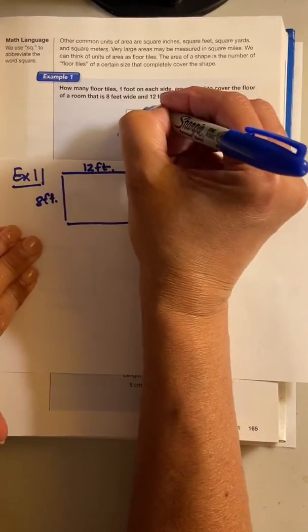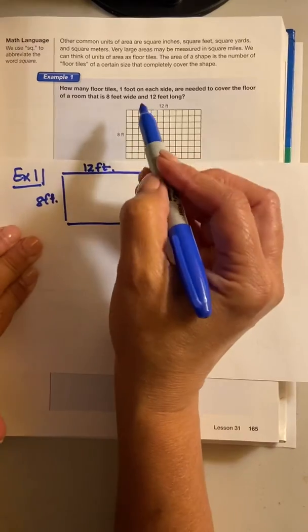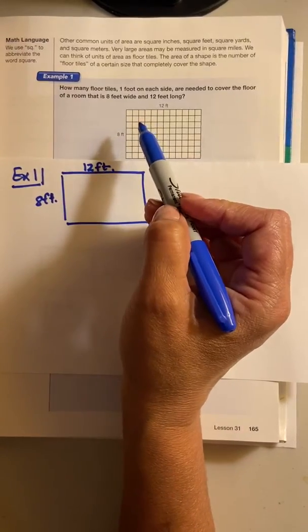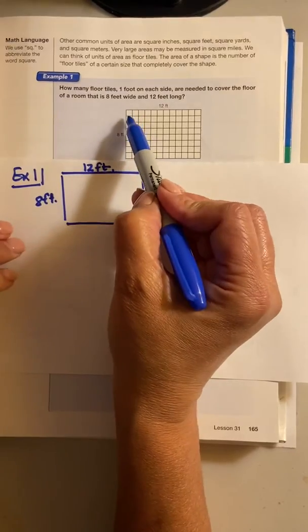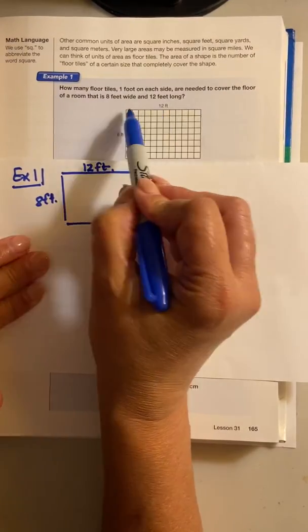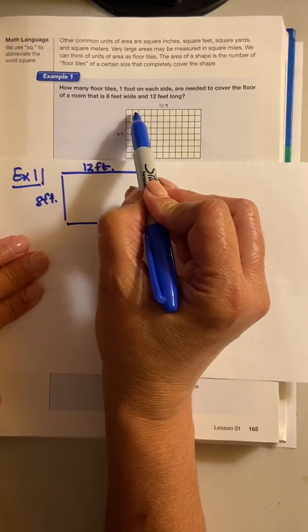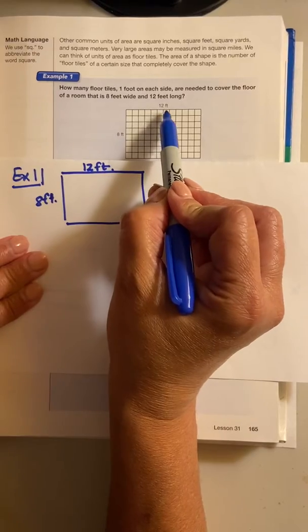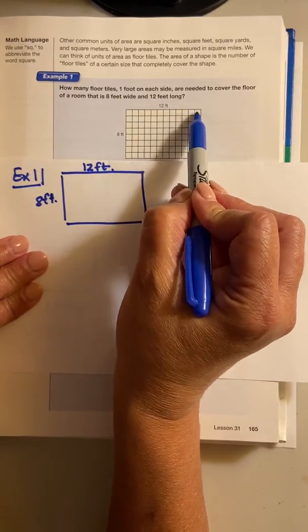So each one of these, I'm not going to touch this because I'll end up marking my book, but each one of these little squares is a 1 foot square tile. They're 1 foot on each side. Now, if you notice, there's 12 feet across here, and since each tile is 1 foot, I should have 12 tiles. 1, 2, 3, 4, 5, 6, 7, 8, 9, 10, 11, 12.